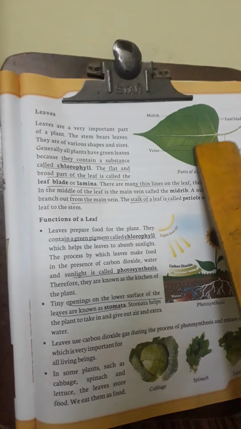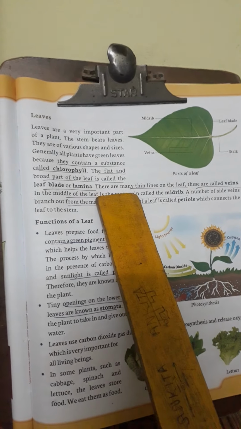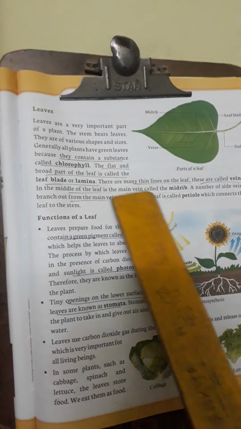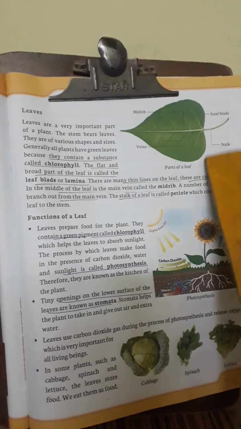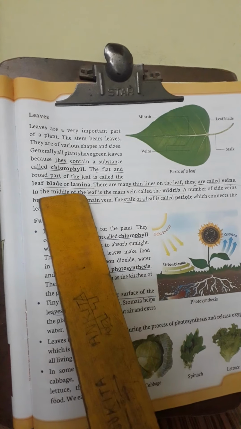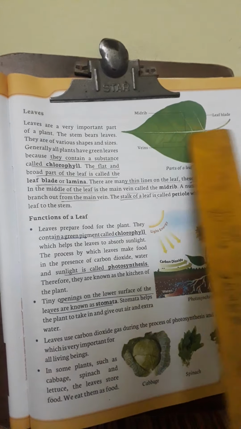The flat and broad part of the leaf is called the leaf blade or lamina. There are many thin lines on the leaf. They are called veins. In the middle of the leaf is the main vein called the midrib.